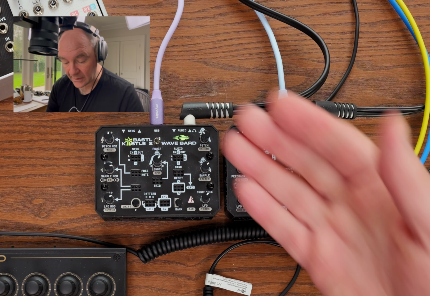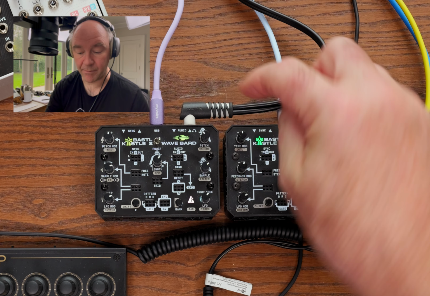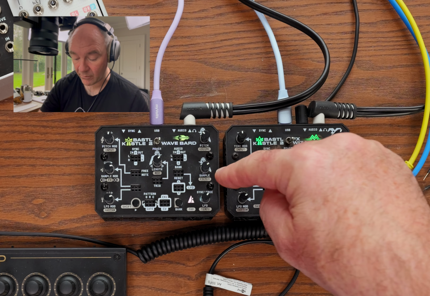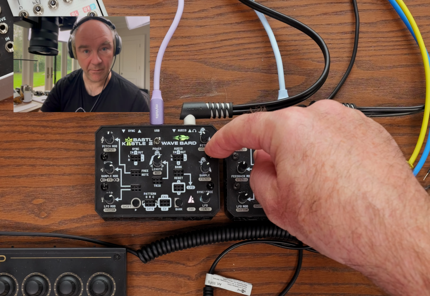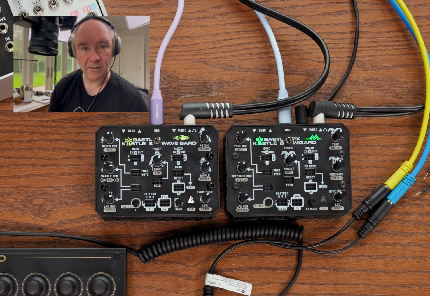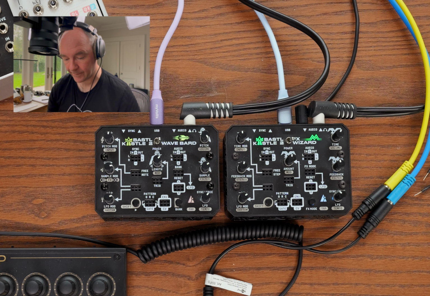On the right hand side, these three knobs control everything about the sample. So we've got the pitch, we've got the sample selector, we've got an LFO, we have the filter, and the volume of the output there. Make sure you have that turned up. I had to turn mine up all the way to actually be picked up by my mixer.